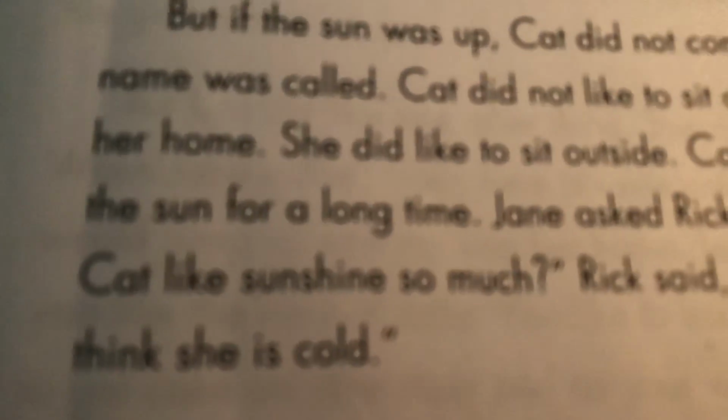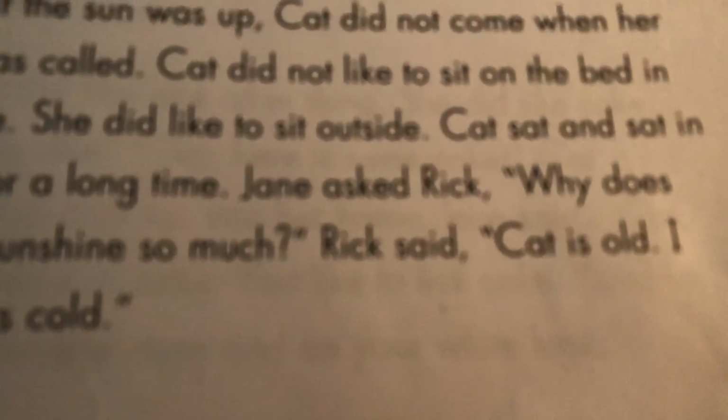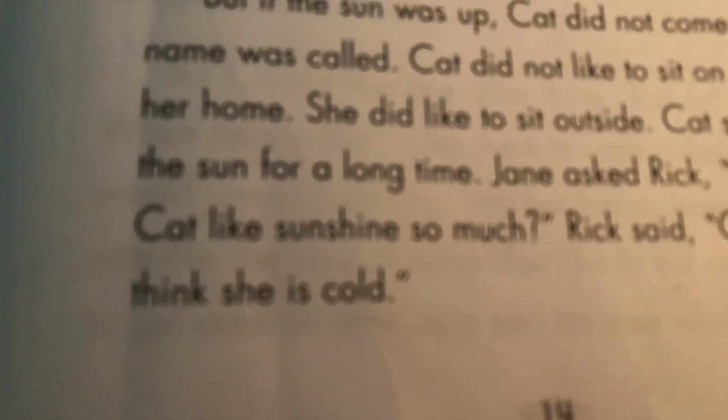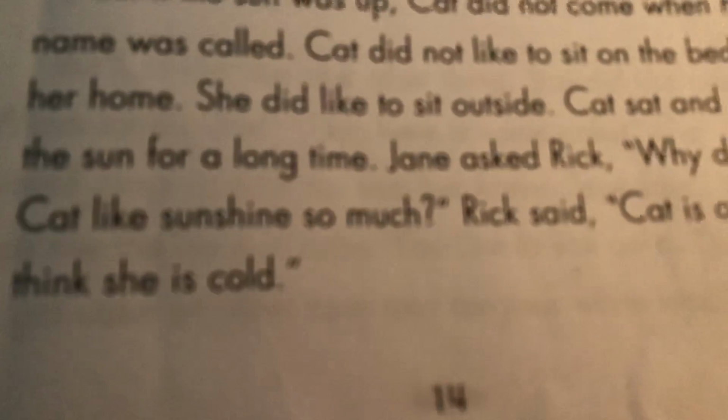But if the sun was up, Cat did not come when her name was called. Cat did not like to sit on the bed in her home. She did like to sit outside. Cat sat and sat in the sun for a long time. Jane asked Rick, "Why does Cat like sunshine so much?" Rick said, "Cat is old. I think she is cold."